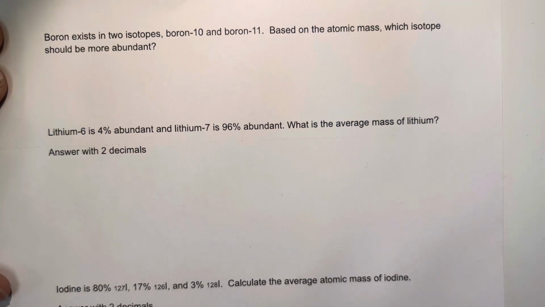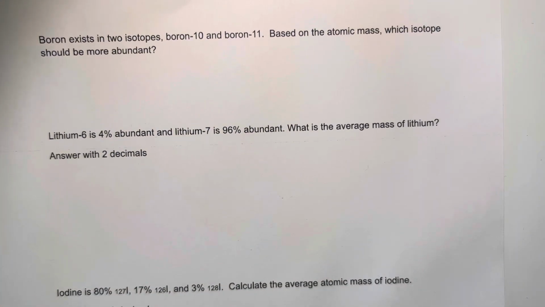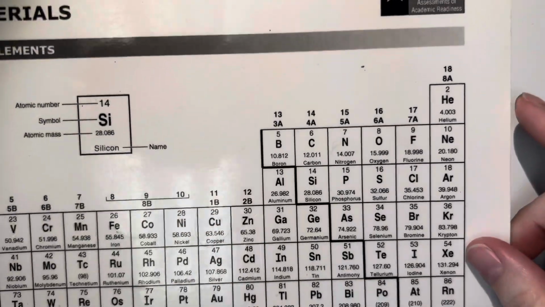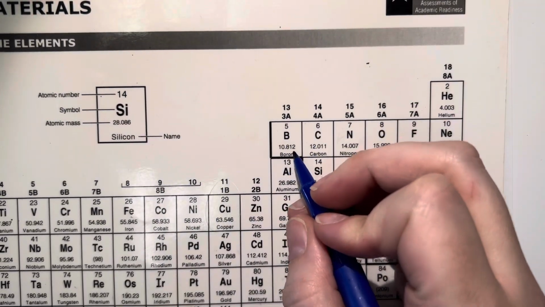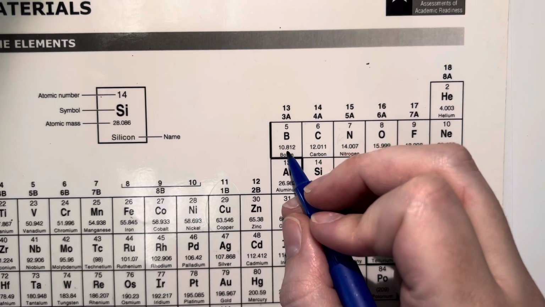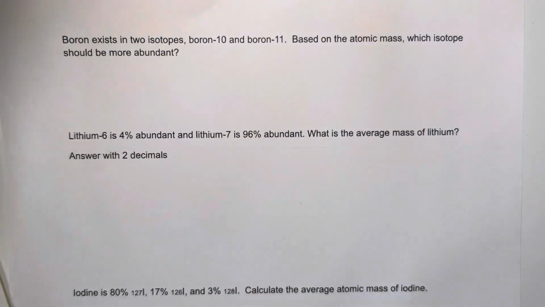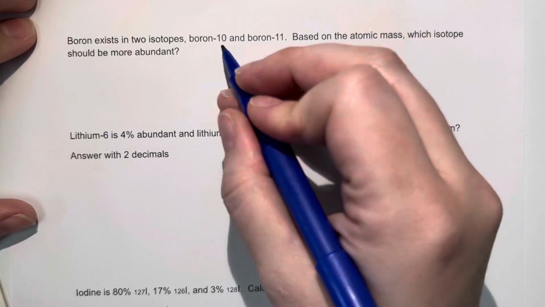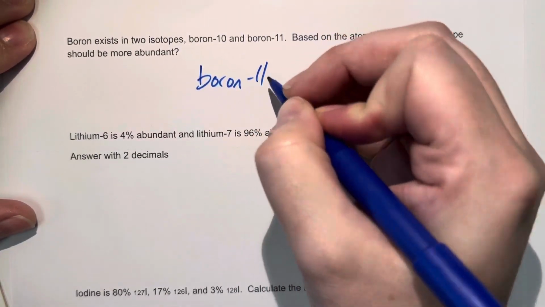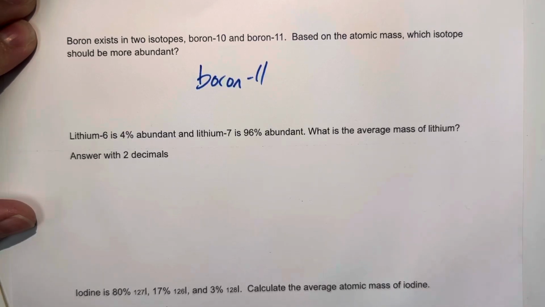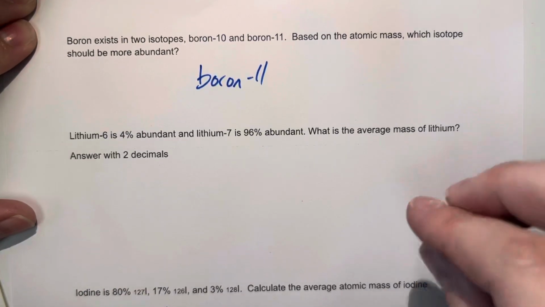Boron exists in 2 isotopes, boron 10 and boron 11. Based on the atomic mass, which isotope should be more abundant? So I'm going to actually check on the periodic table. I see that the atomic mass for boron is 10.812, which means that I am closer to 11 than to 10. So I'm going to predict that boron 11 is going to be more abundant since I am closer to that number.